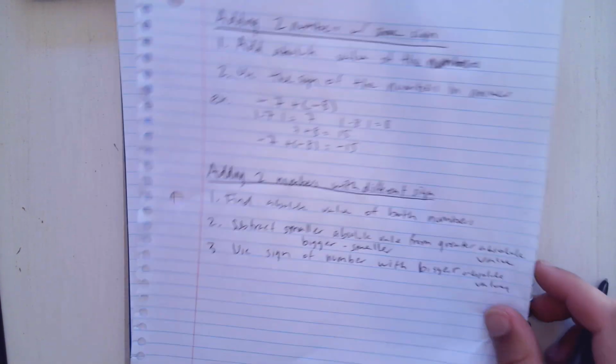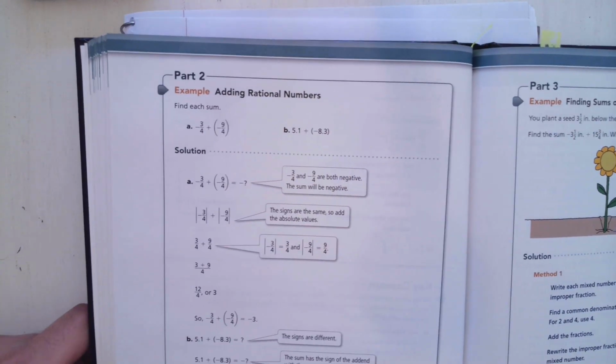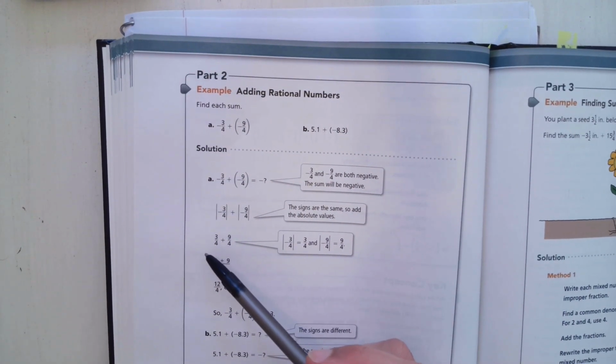Okay, good. I'm glad that you're asking questions about stuff. That means that we're learning. So I love it. Have you guys worked on adding fractions or decimals at all, or have you just been working with integers?